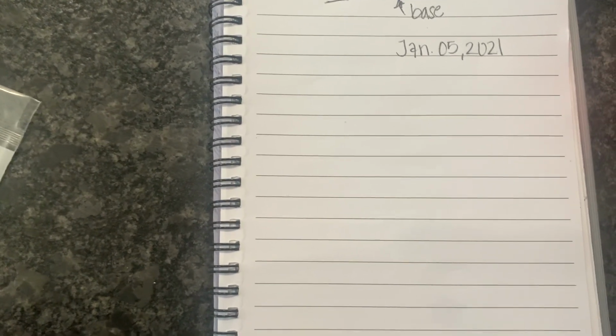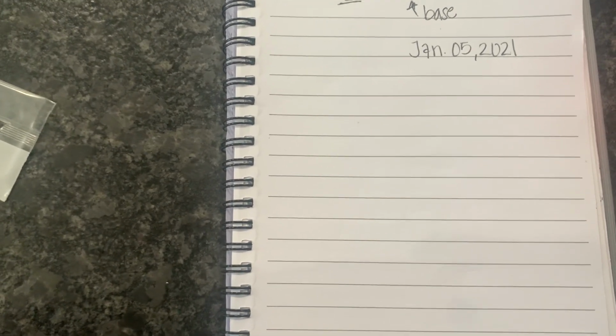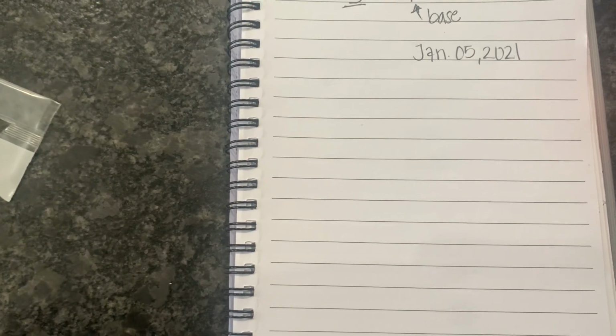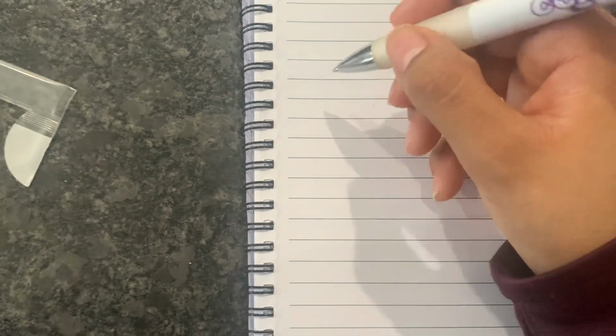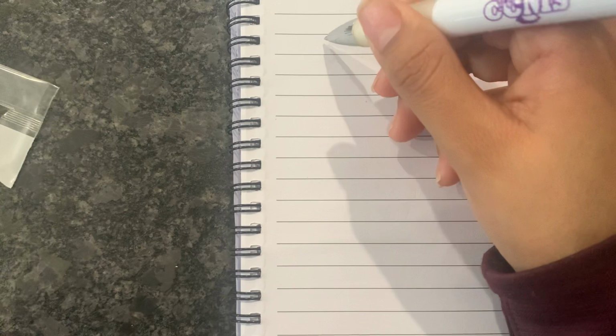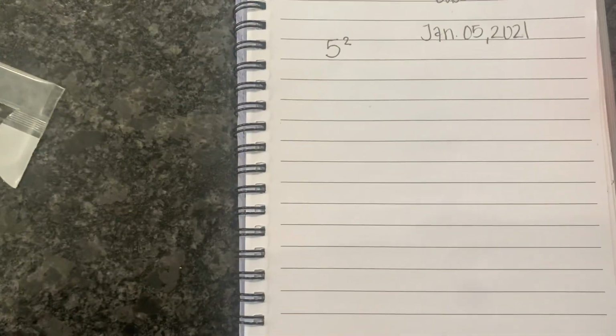So our objective for today is going to be students will be able to understand the meaning of an exponent being repetitive multiplication of the base. So many of y'all know what an exponent looks like. Here I am just going to write an example of what an exponent looks like.